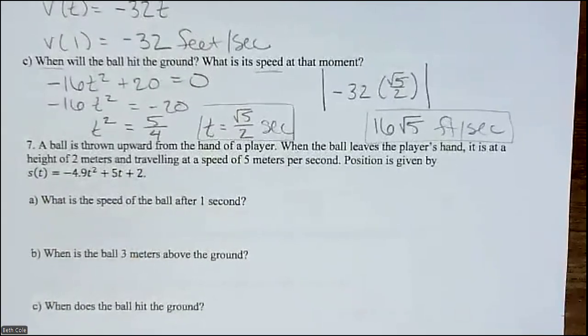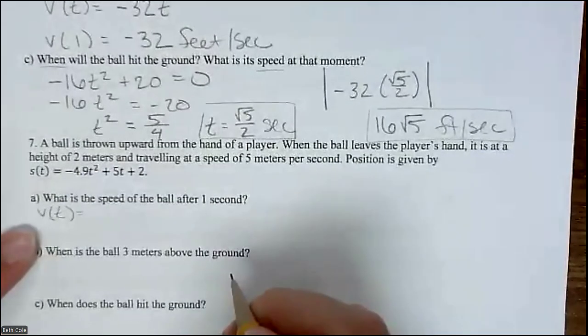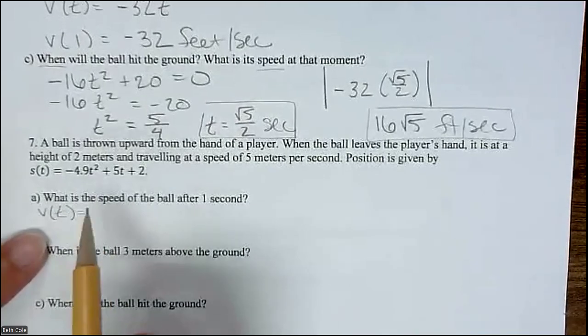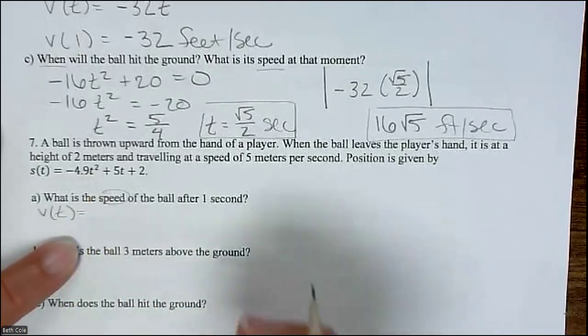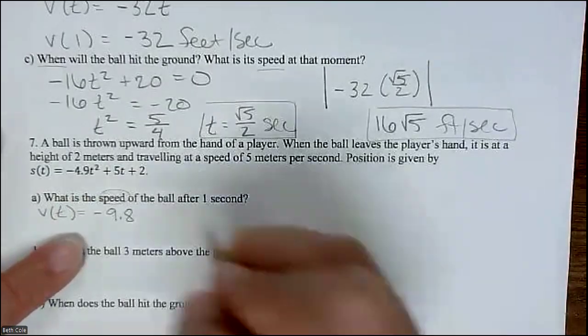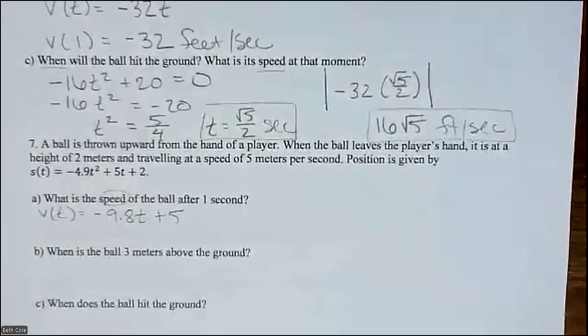What are we going to do? We need velocity, so we need the derivative. And then we're going to plug in 1, but we'll absolute value it because it says speed. All right. So what is our velocity? If you bring this 2 down, that would be negative 9.8t plus 5.